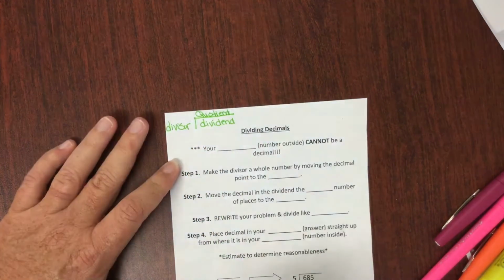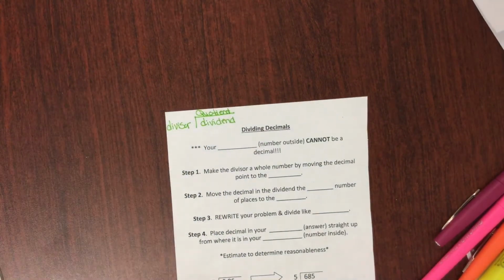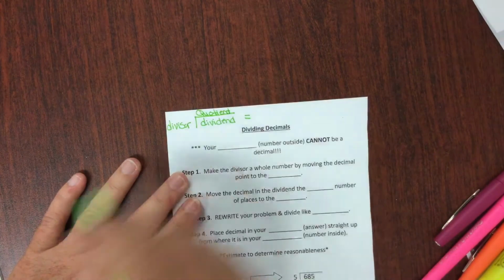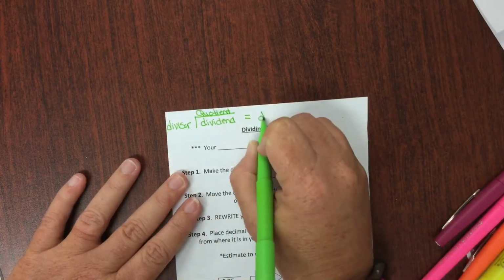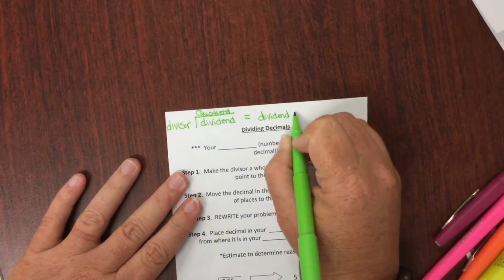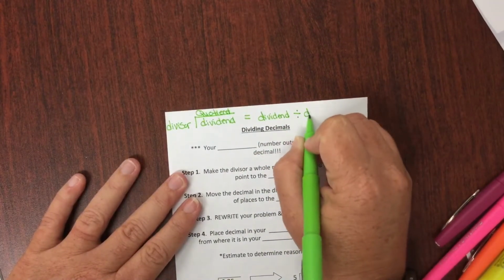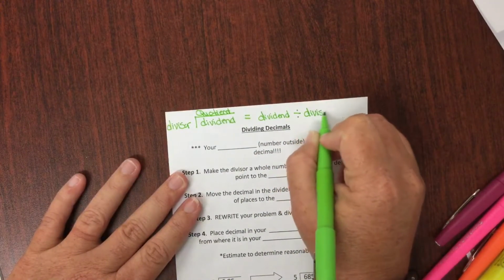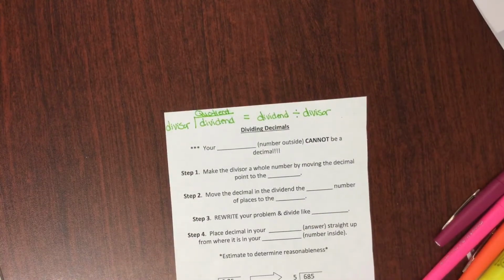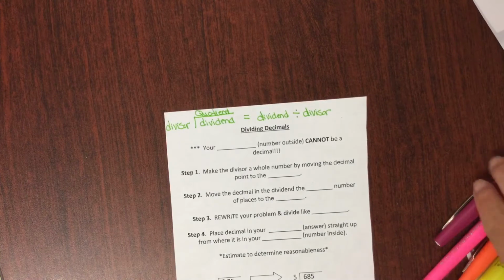These are important to know, so you know what we're talking about when you hear the word divisor or the word dividend. If we look at it in a different way, our dividend gets divided by my divisor. So those are our vocabulary words that you're going to be hearing today in this lesson.